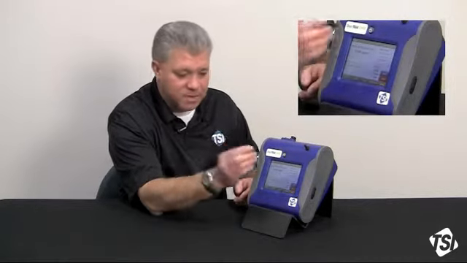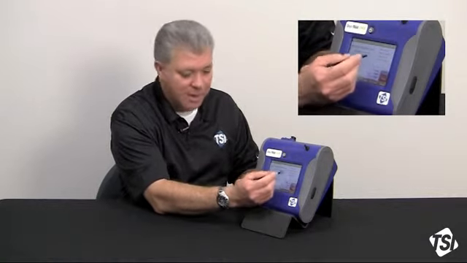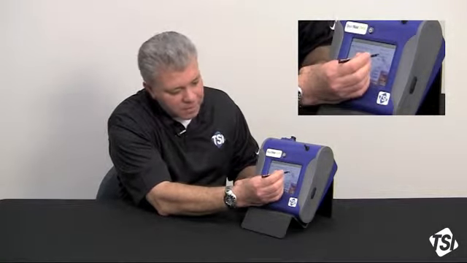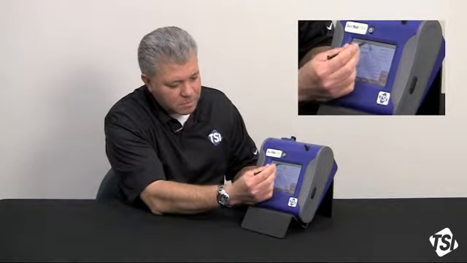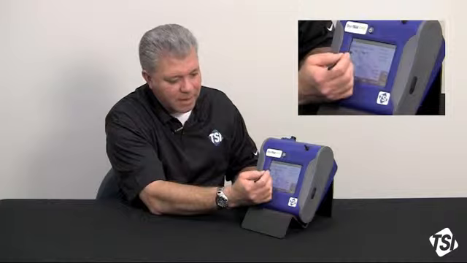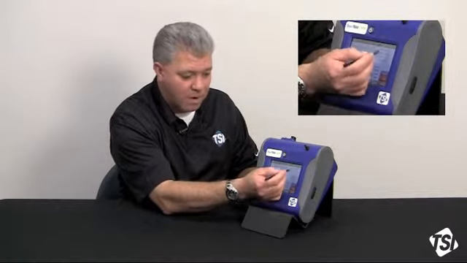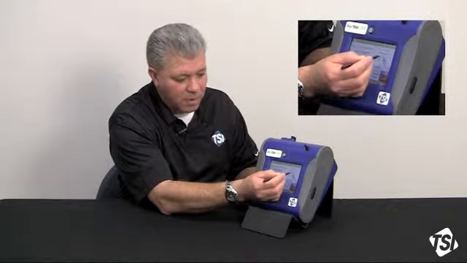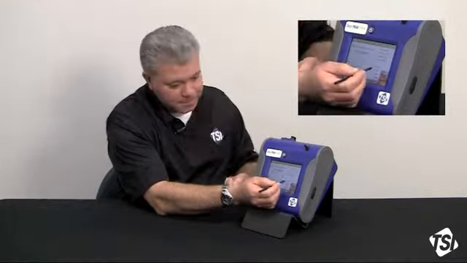If I wanted to select respirable as the highlighted concentration in the upper left, all I have to do is tap on respirable here. That now comes over and becomes the highlighted. Total rearranges itself in order of size fraction to be total, PM10, PM2.5, and PM1.